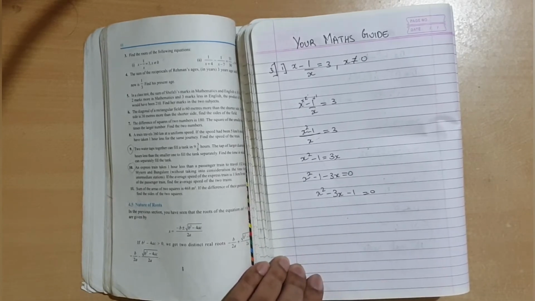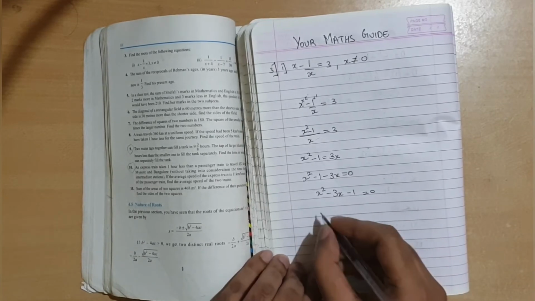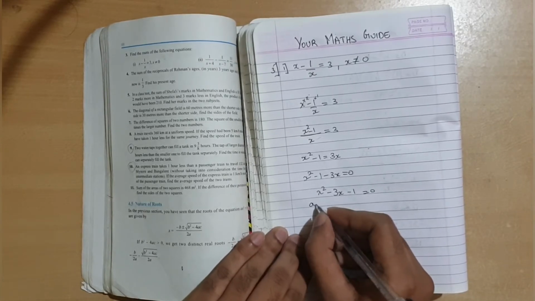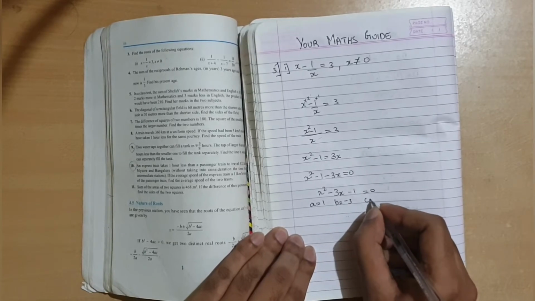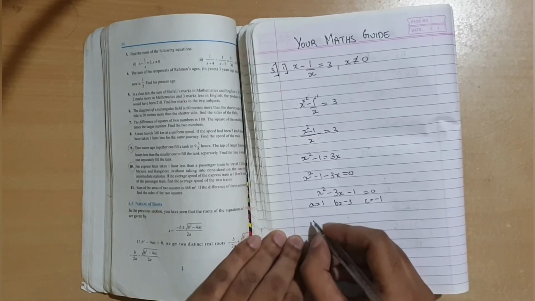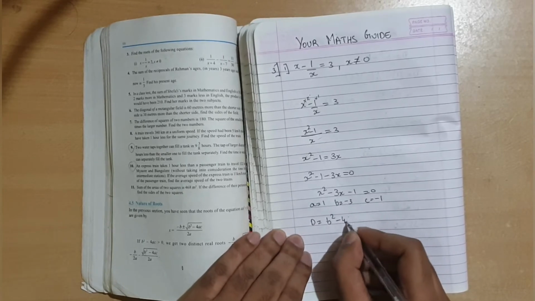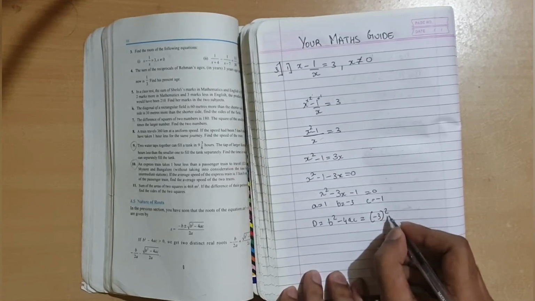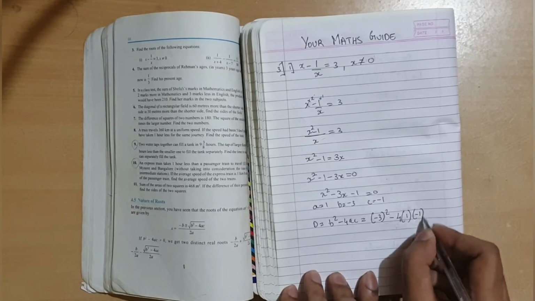So I'm going to solve this by the quadratic formula. a is 1, b is minus 3, and c is minus 1. So D is equal to b square minus 4ac, minus 3 the whole square minus 4 into 1 into minus 1.